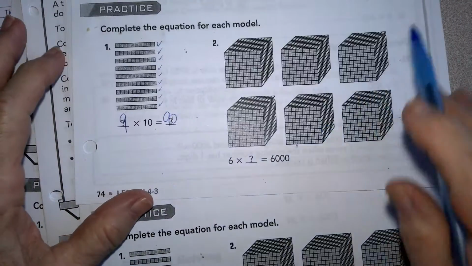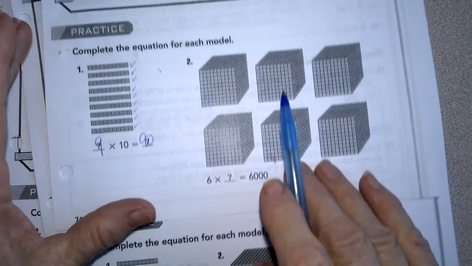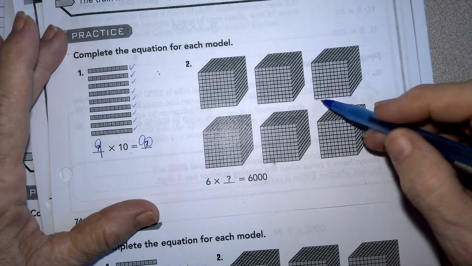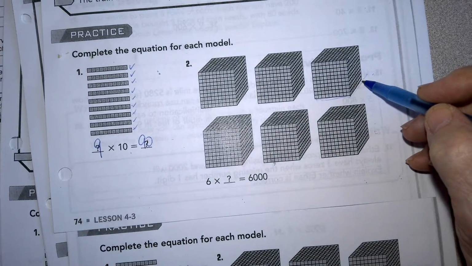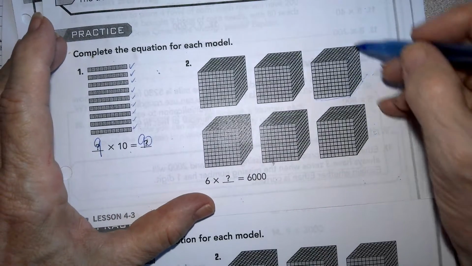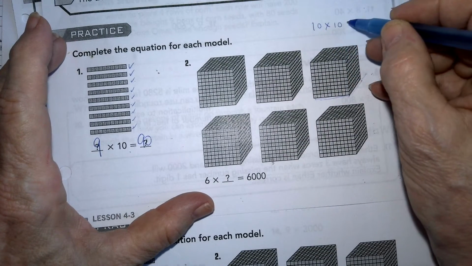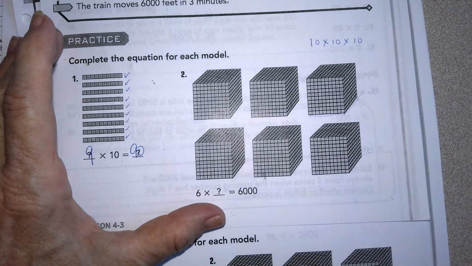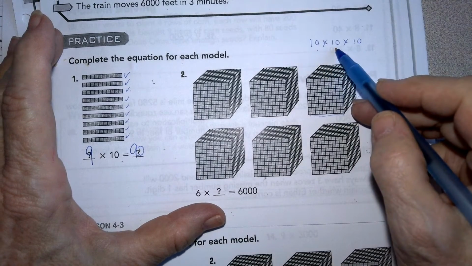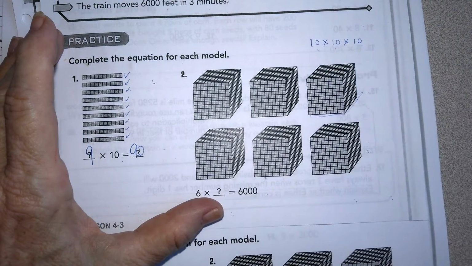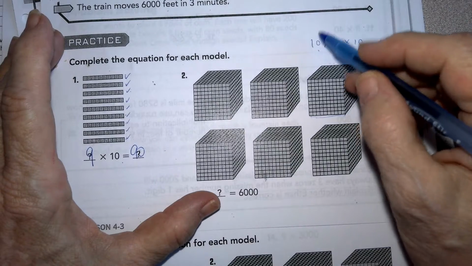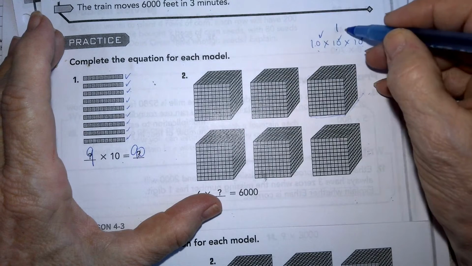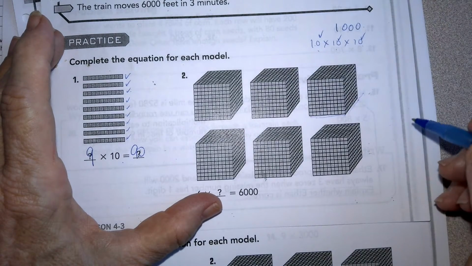Now, on this next one, you might just see the pattern that you're going to see today. These particular blocks are 10 times 10 length, times 10 height. Does anybody know what 10 times 10 times 10 is? 1,000. Because 10 times 10 is 100, and times another 10. Watch carefully: when I have 1 times 1 times 1, it's 1. How many zeros were there? 3. And that's going to be something we're going to do today.